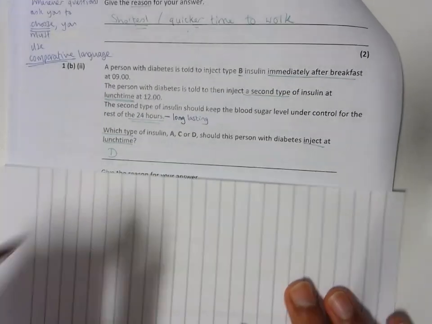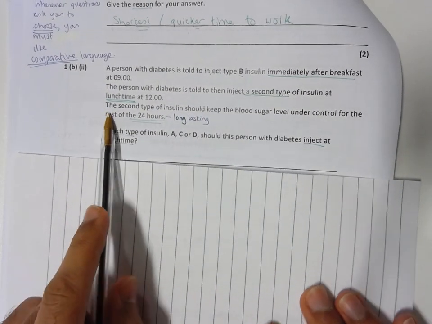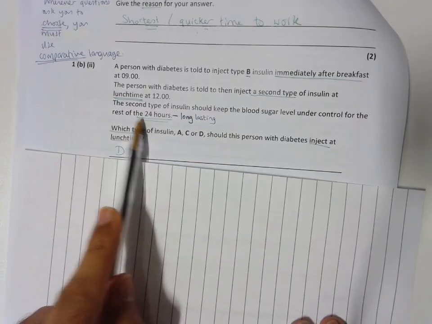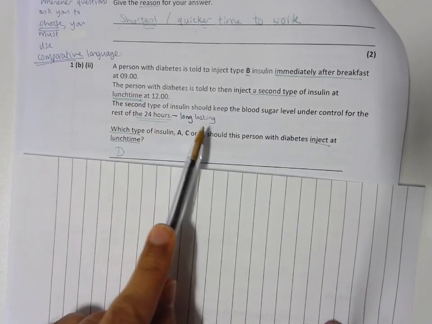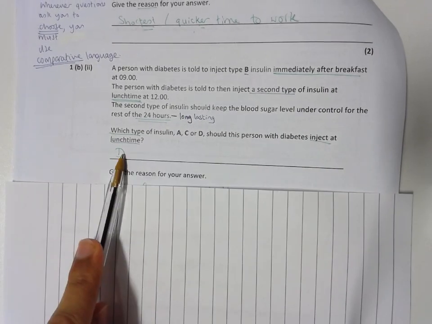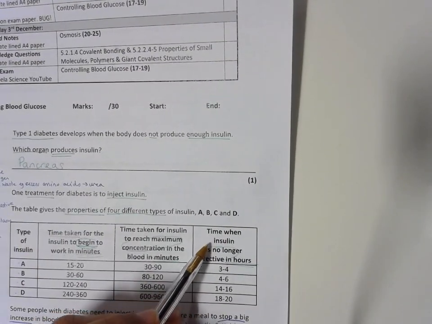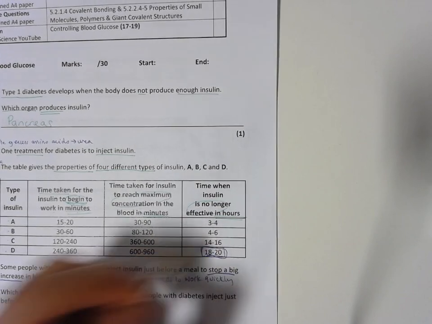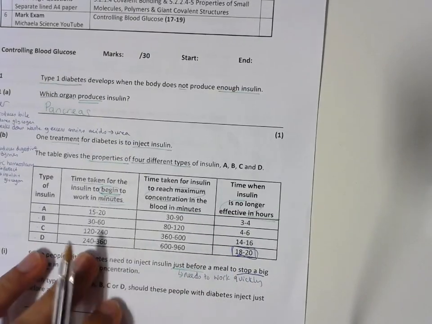The second question asks you to find the type of insulin that will help keep the blood sugar level under control for the rest of the 24 hours. So it needs to be long lasting. Now I know that that's D by looking at the table because the column that is relevant is this one here. The time when the insulin is no longer effective in hours. Well, this one takes 20 hours before it's no longer effective. Therefore, it is D that is the correct answer.